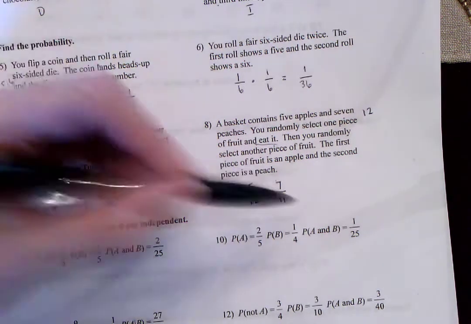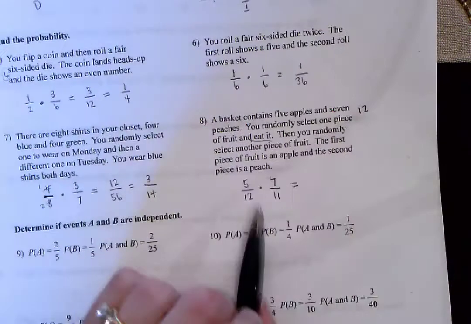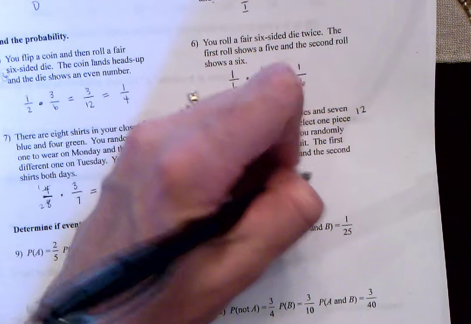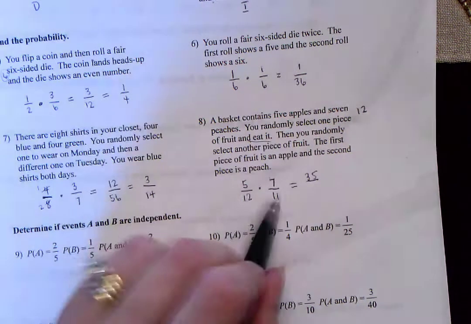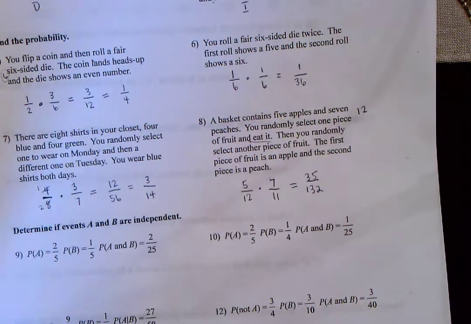And now we can multiply and find our answer. 5 times 7 is 35. And 12 times 11 is 132. Okay? And so that's our final one for those. And again, it's a dependent event.